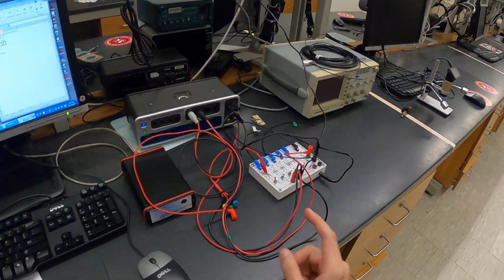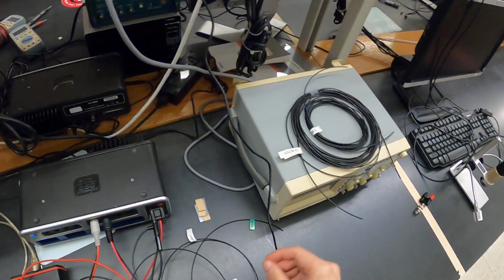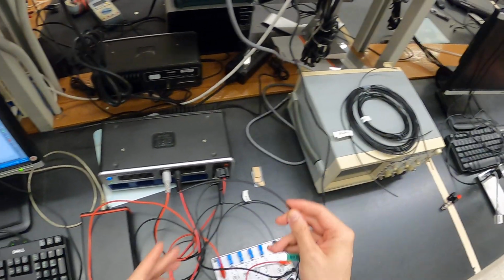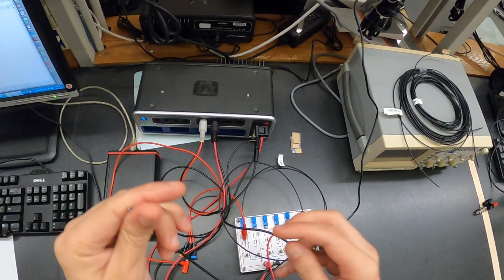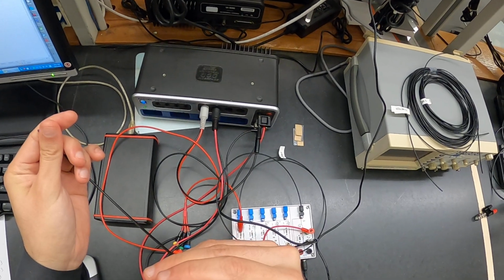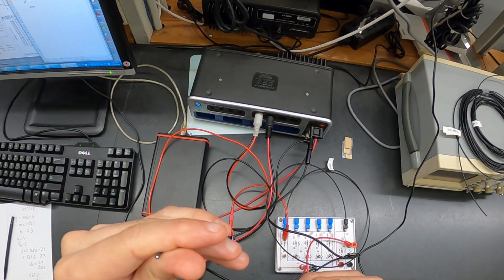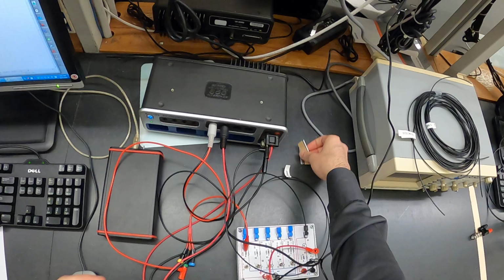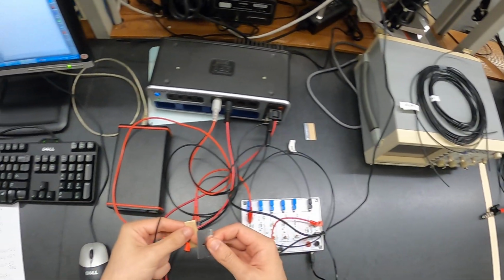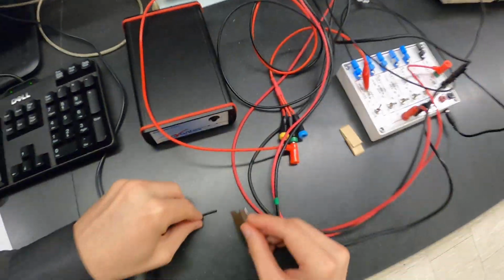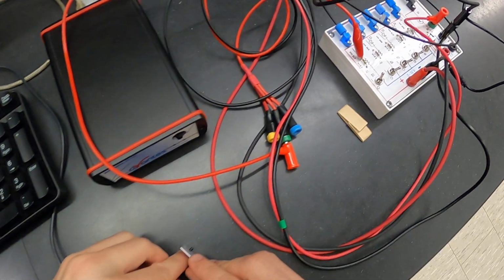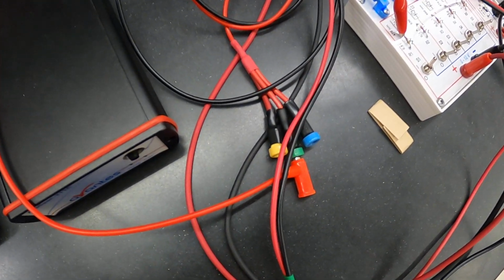So this was unexpected, and this was likely caused by imperfections on this fiber. So we have these razor blades here, and if I cut here in the end, I may be able to increase the transmittance.